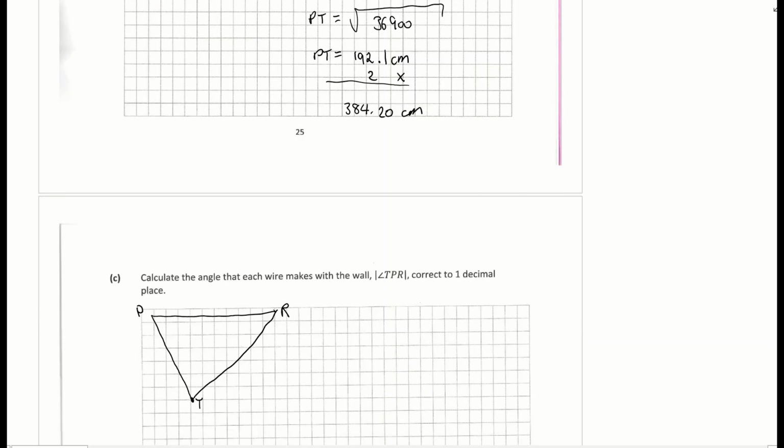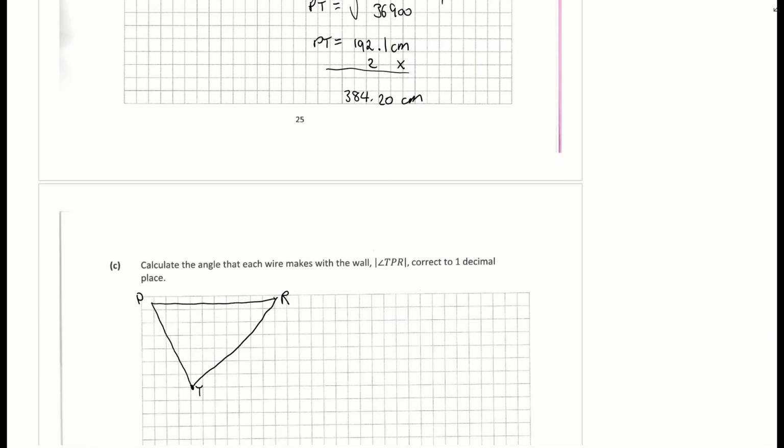I'm going to sketch in that piece of information onto my picture here. So from P to T, we have found from part B as 192.1 centimeters. And like I said, it's isosceles. That other cable is also 192.1. And we also know the distance from P to R is 90 plus 90, which is 180 centimeters.